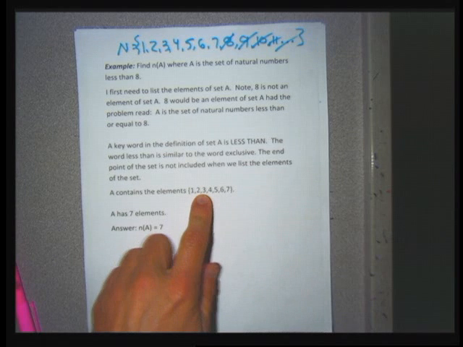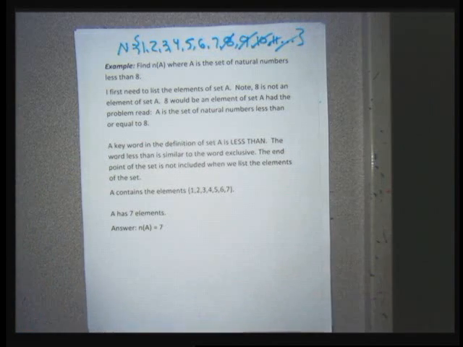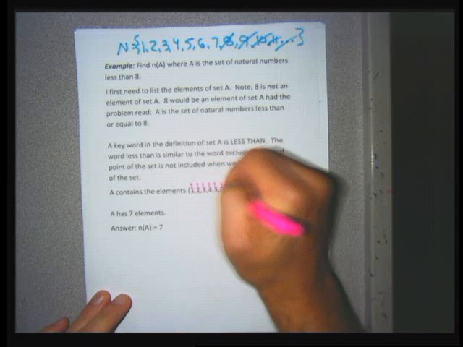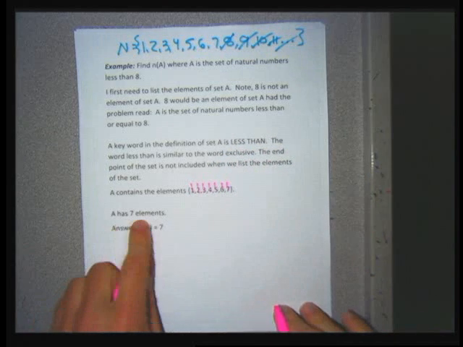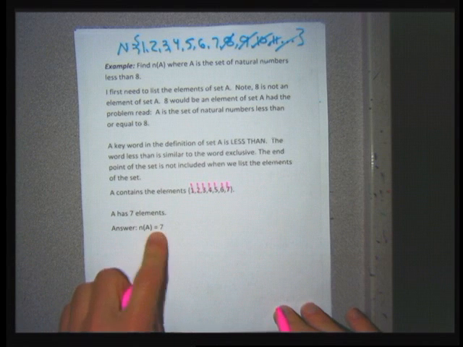So now that I know the elements of set A, I can answer the question. Find the number of elements in set A. I just count the elements in set A. There are 1, 2, 3, 4, 5, 6, 7 elements in set A. So A has 7 elements, so the cardinal number of set A is 7. So n of A equals 7.